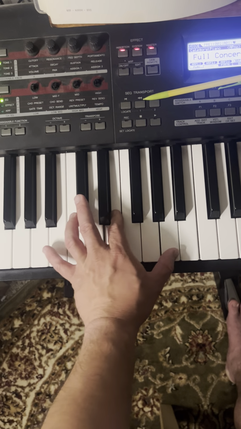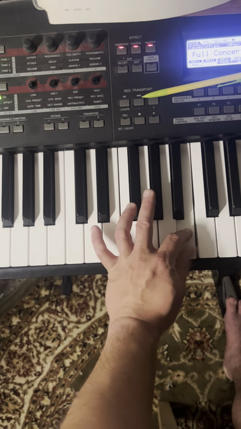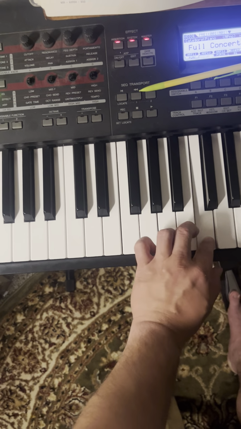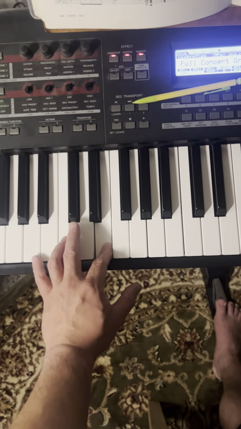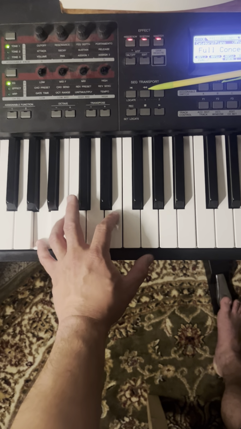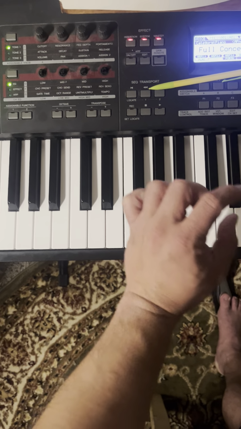You can notice with my fingering, I like to cross over with a 2, 1. You could do a 3, 2. There's a bunch there. So, that's me doing the variation of adding that passing tone.